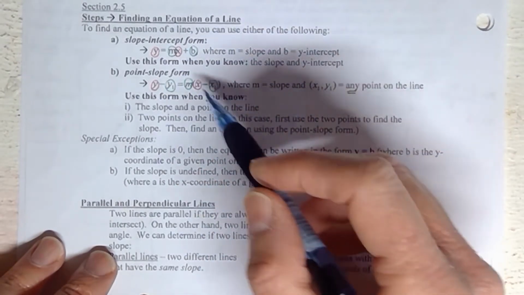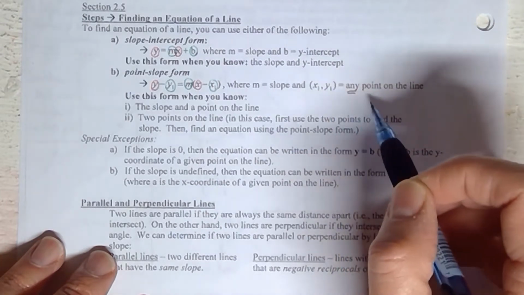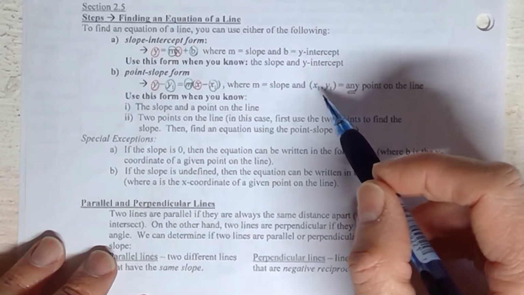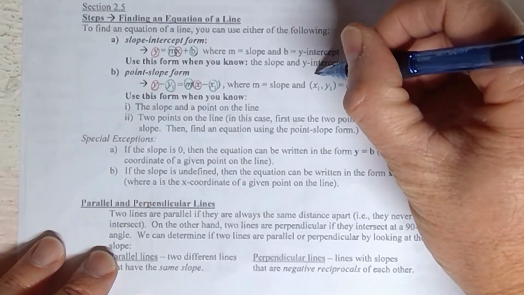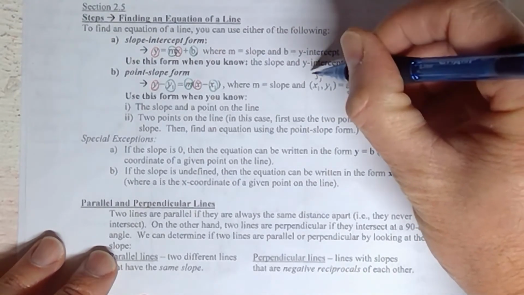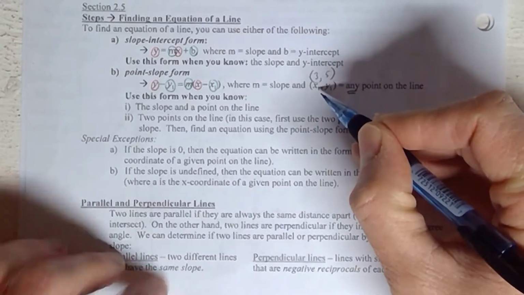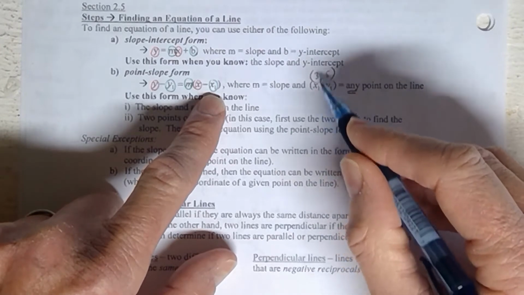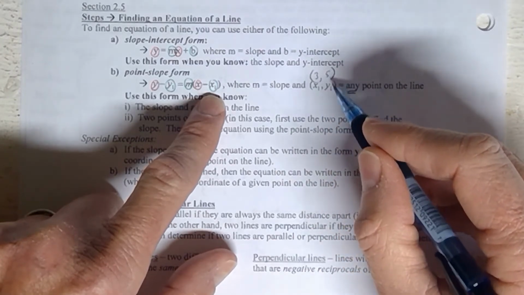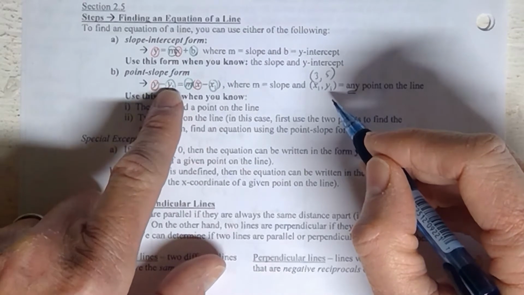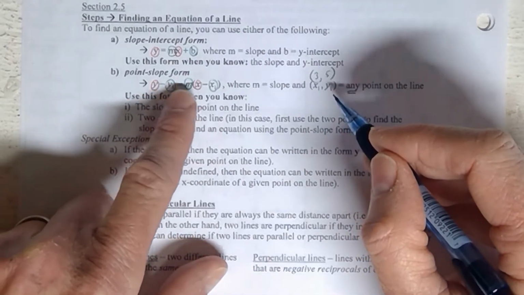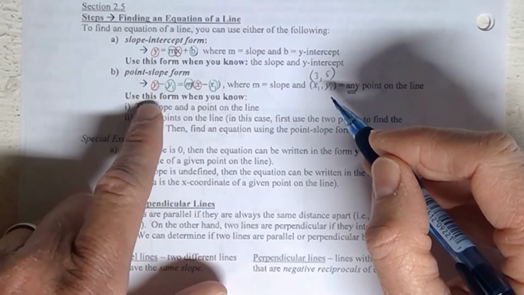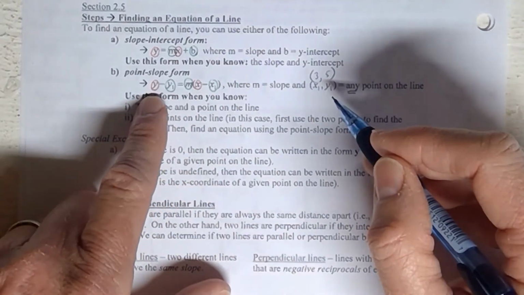If you know the slope, but you do not know the y-intercept, however, if instead you know some other point on the line that's not the y-intercept, let's say, for example, that point was (3, 5), then you would plug the 3 into the x1 right here, because 3 is x1, as you can see there. And since 5 is y1, you would plug the 5 into here. And then you'd plug in the slope here like usual. And once again, the x and y would have to stay the same, as they should.